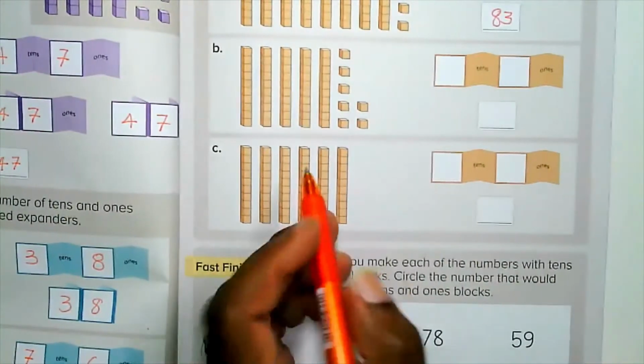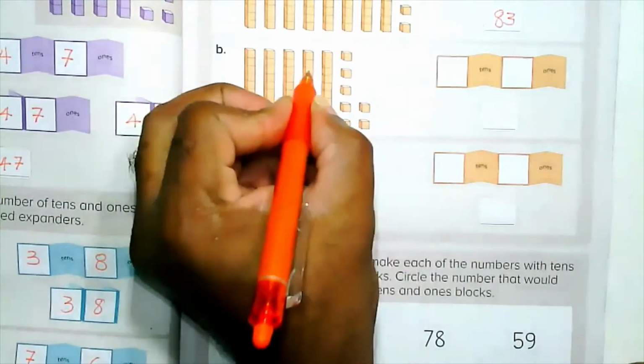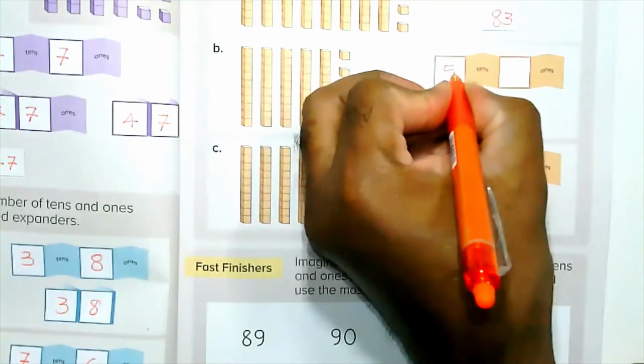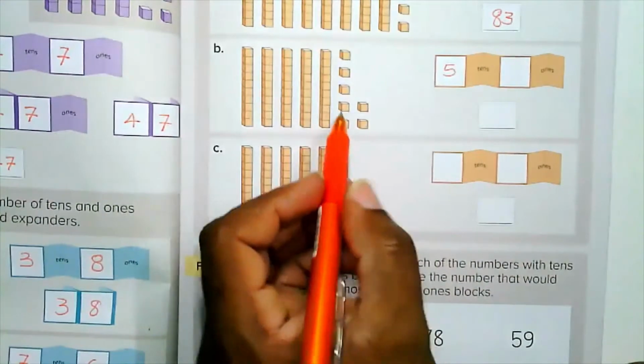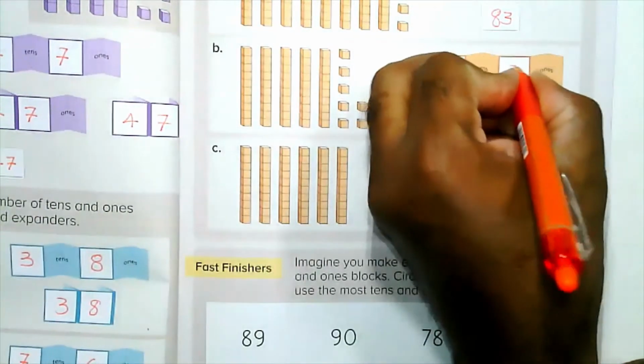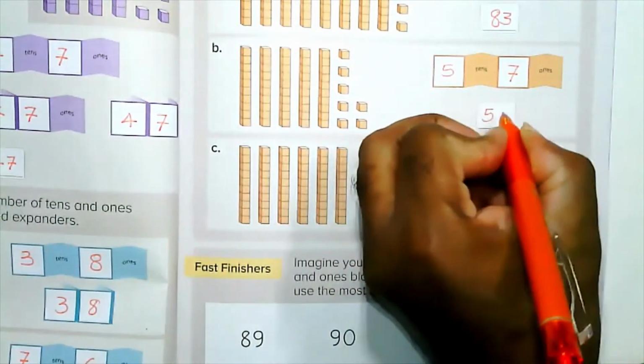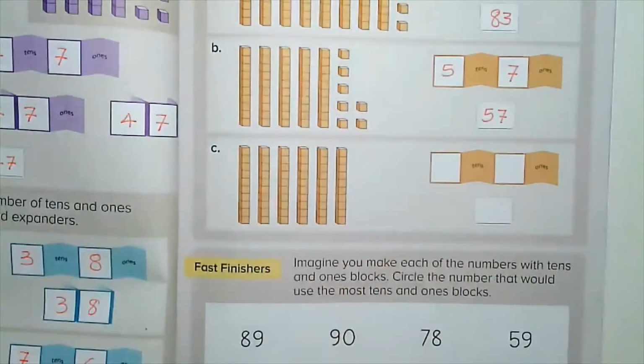Part B. Let's count the tens blocks. 1, 2, 3, 4, 5. We have 5 tens. And how many ones? 5, 6, 7. We have 7. So we can write it together to be 57.